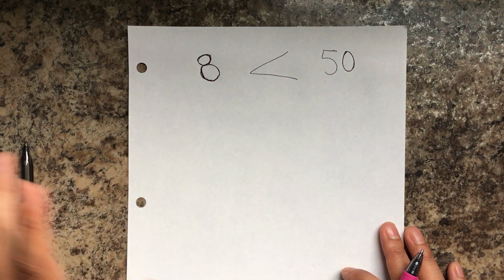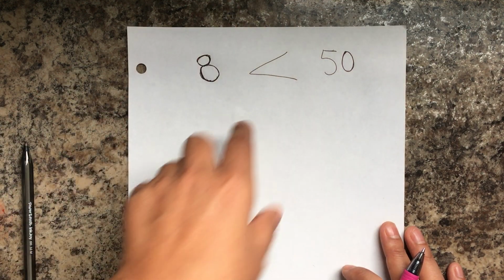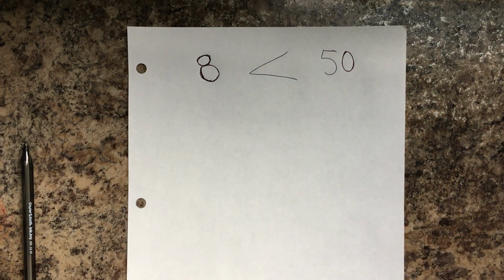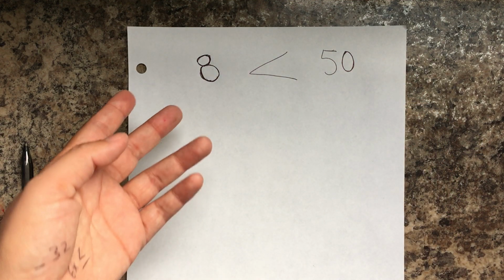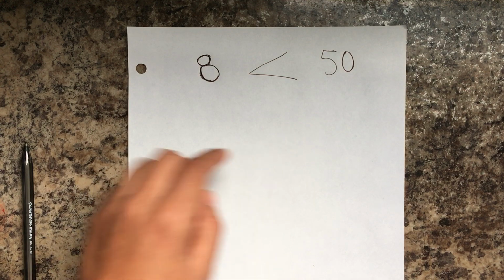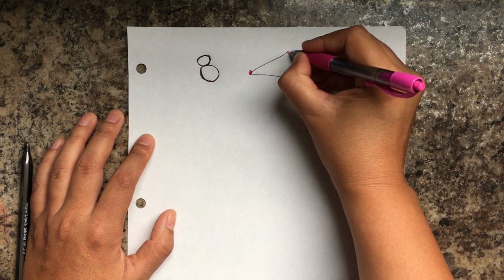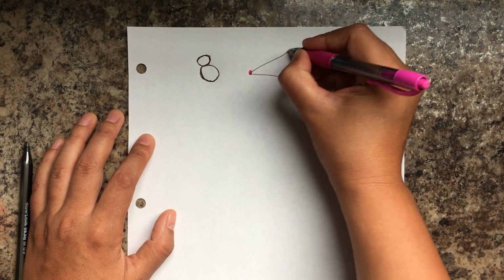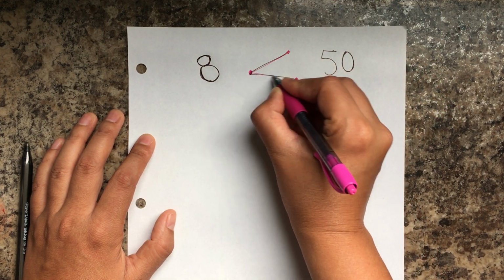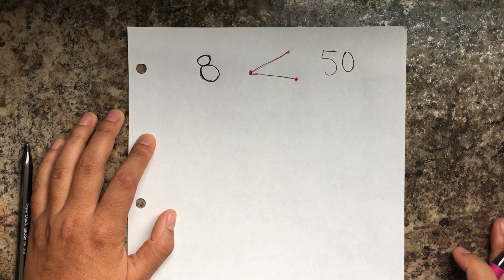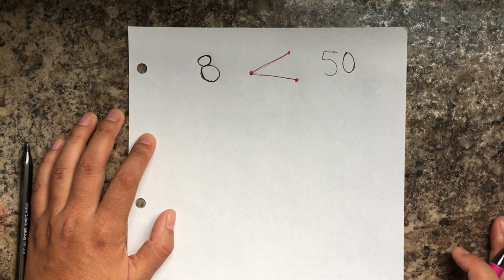So some people say, oh, how do I remember what symbol is less than or greater? I say, oh, just choose two numbers. The smaller number is going to have one dot. The bigger number is going to be with two dots. And just connect the dots. Okay, that's a way to remember.